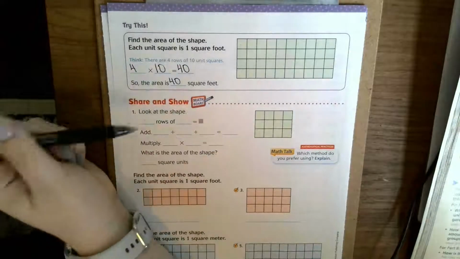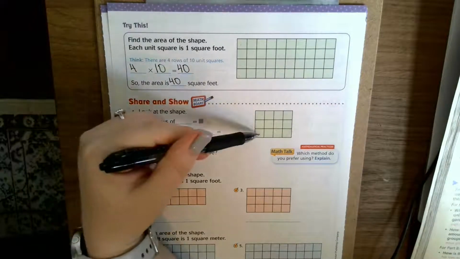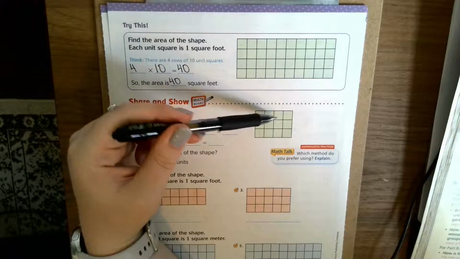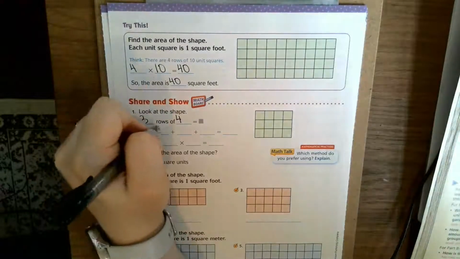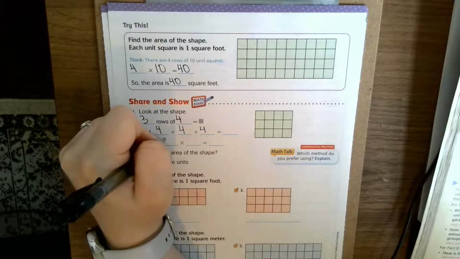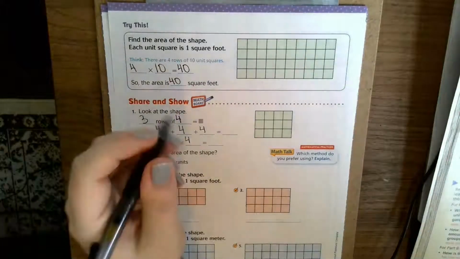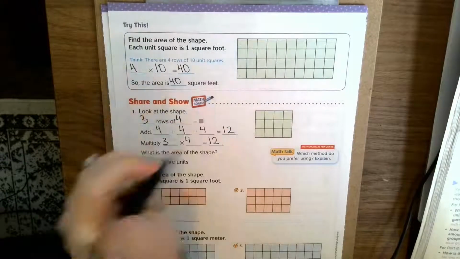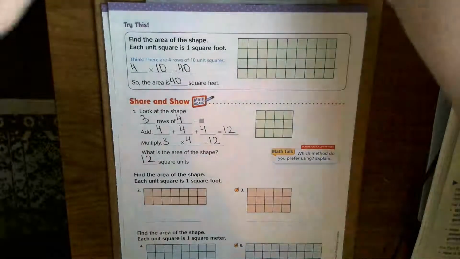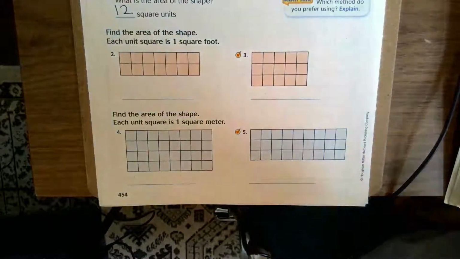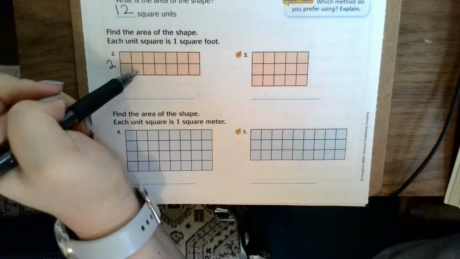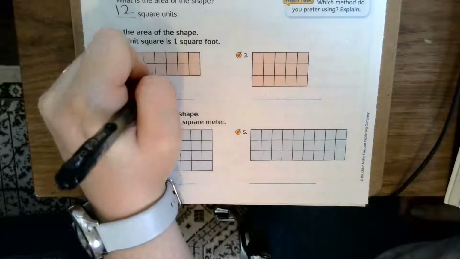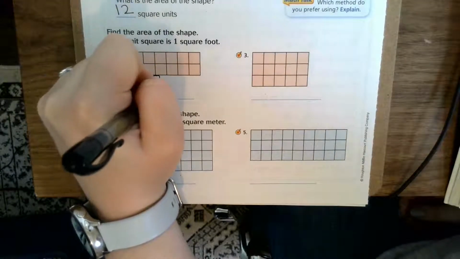So here's our shape for question 1. How many rows of how many in each? So there are 3 rows, and in each row there's 1, 2, 3, 4. 3 rows of 4. So we could add 4 3 times, or we could multiply 3 rows of 4. Either way you solve it, the answer would be the same, 12 square units. All right, let's do a few more together. Question 2, we have 2 rows of 1, 2, 3, 4, 5, 6, 7 in each. 2 rows of 7 is 14 square feet.